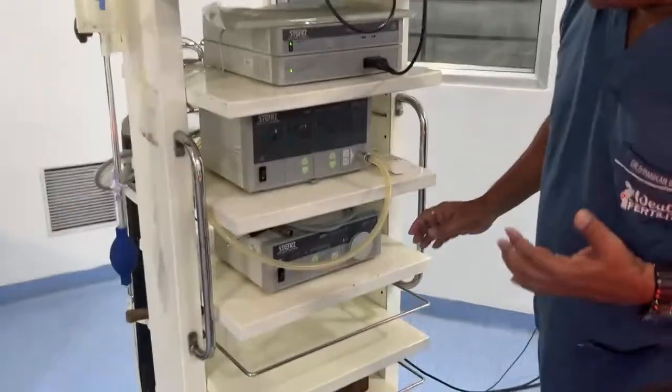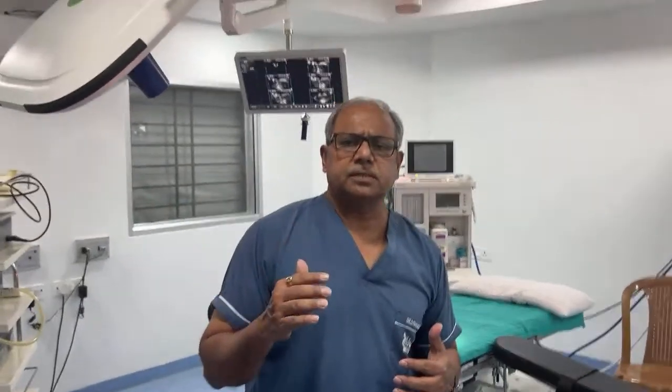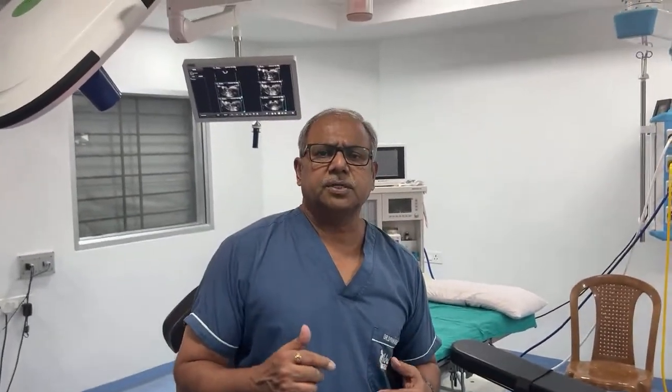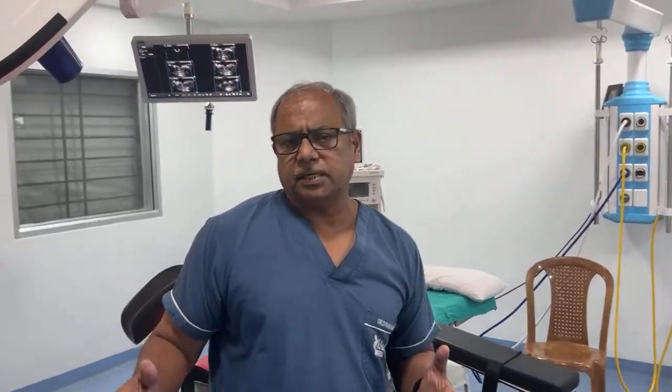Insufflator, this is the light source, and we have the rest with us. Although we are not doing very advanced endoscopy procedures at present, lots of endoscopy procedures are being done here, and we can transmit and record all these procedures.